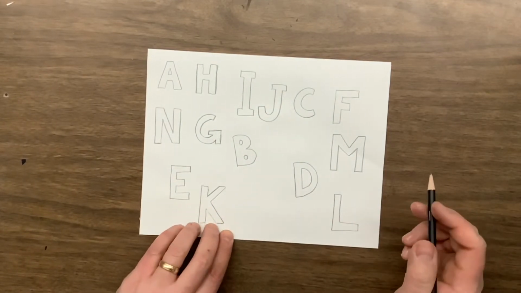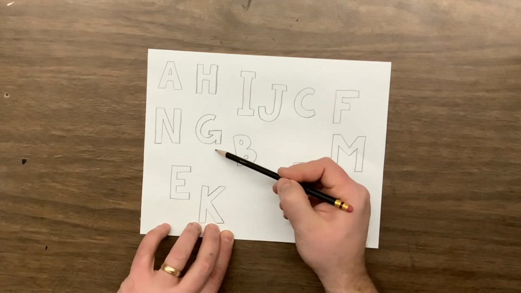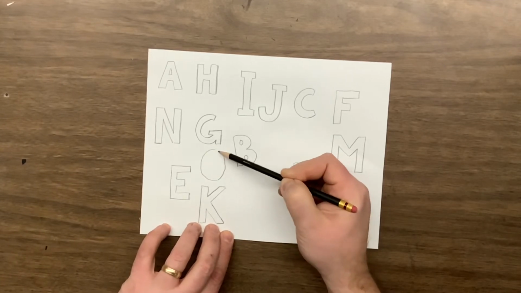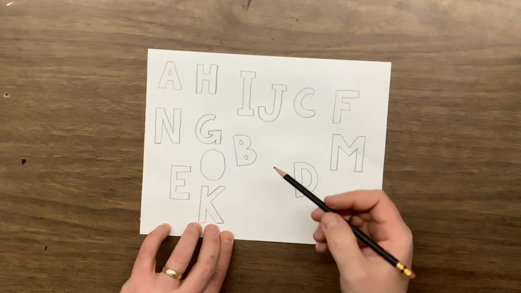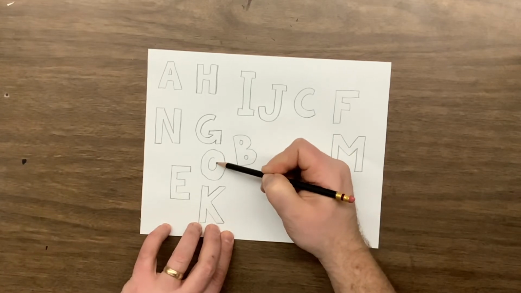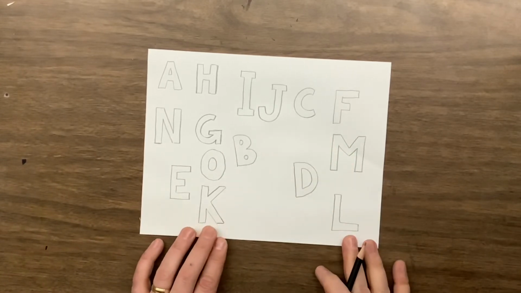O. Anybody can draw an O. Draw the normal O that you normally draw. Looks like an O, but now we've got to add another one on the inside. That's what makes it a bubble or block letter. O.